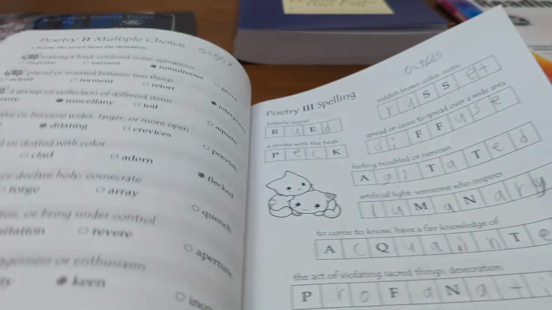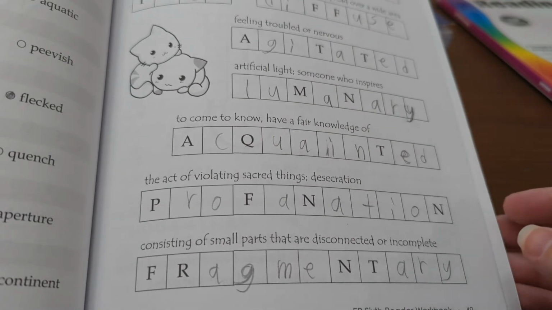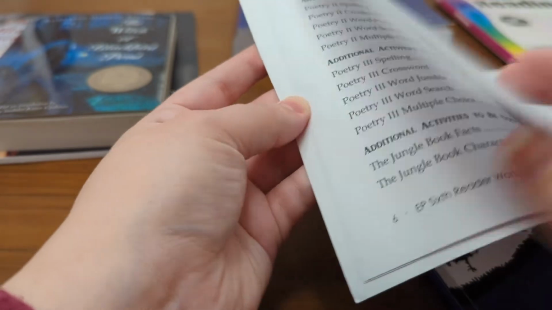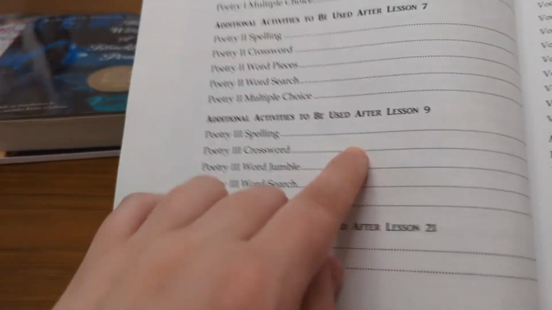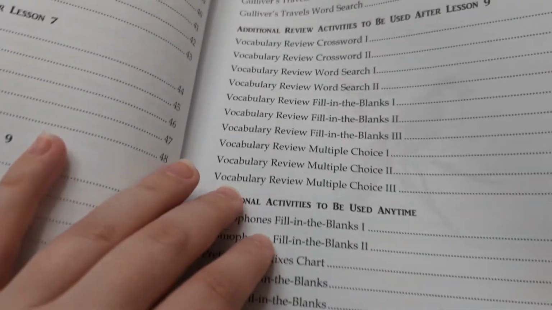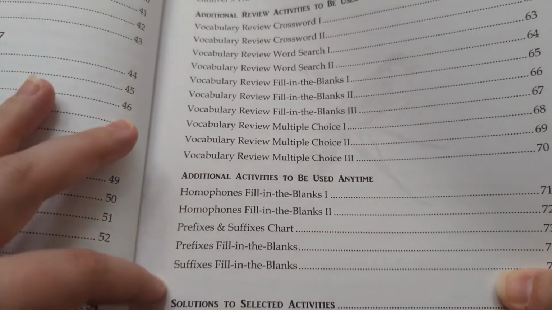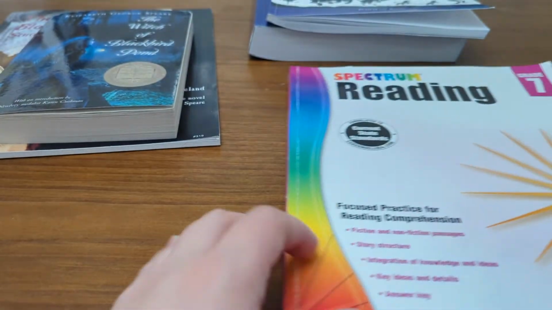Again, not everything's going to be associated with a lesson. They do at the front put can be used after lesson 9, 21, different ideas, anytime. Here's his Spectrum Reading.